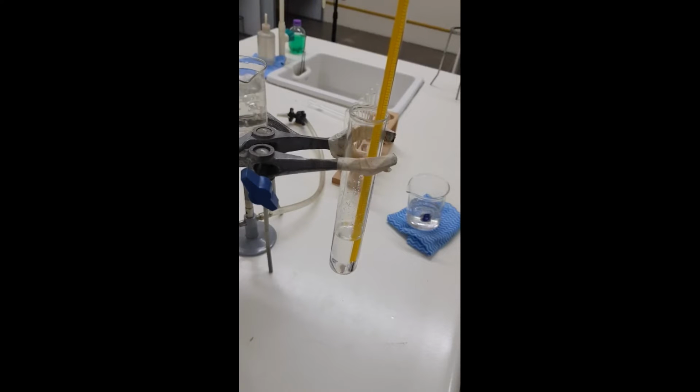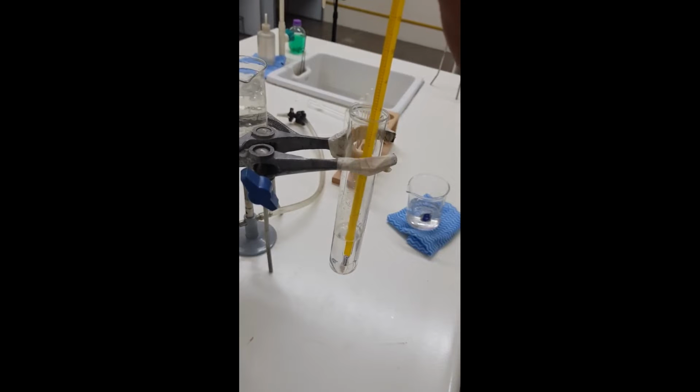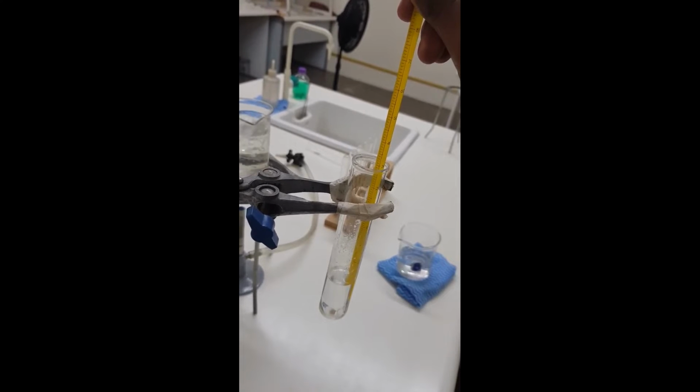It's currently at 83.5 degrees Celsius. 82.5. So we can see that up there.